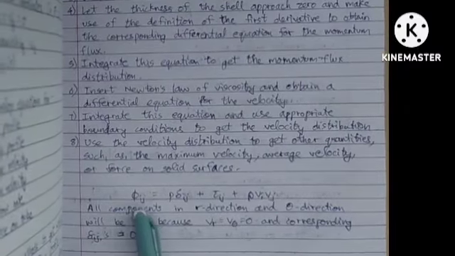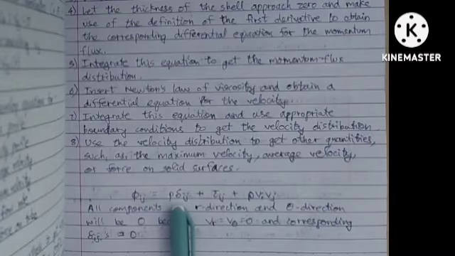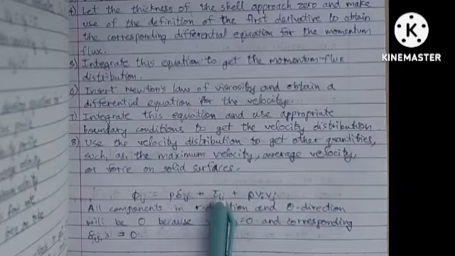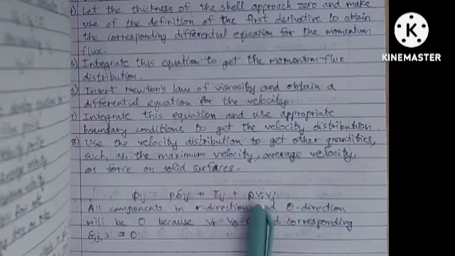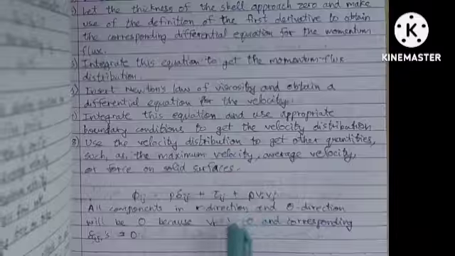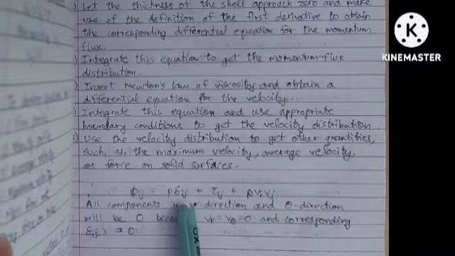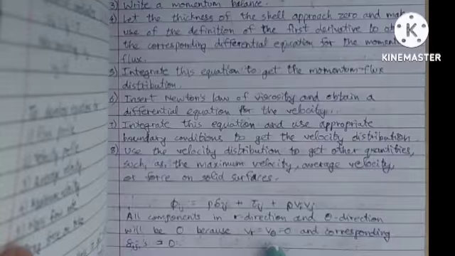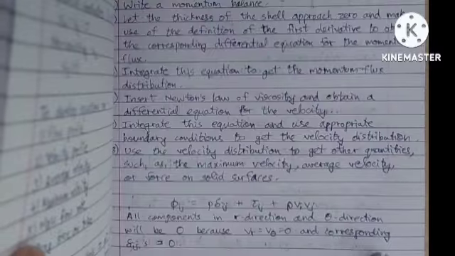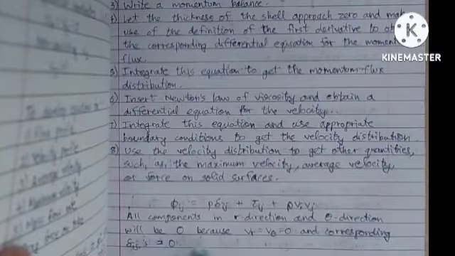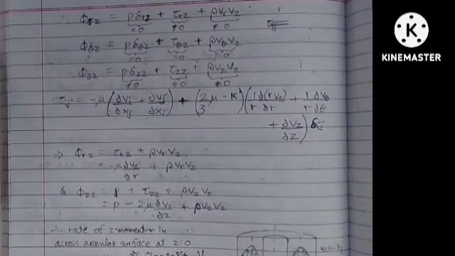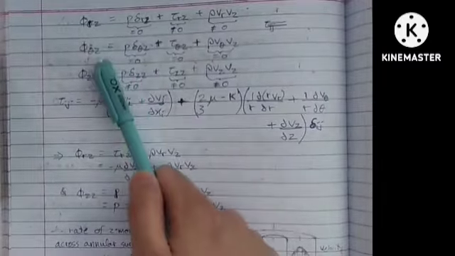Total momentum flux phi ij is equal to P delta ij plus tau ij, that is molecular flux, plus rho vi vj, that is convective flux. Here P delta ij is the component of force acting perpendicularly to a surface. All components in r direction and theta direction will be 0 because Vr is equal to V theta, which is equal to 0, and corresponding delta ij's is equal to 0. Therefore, flux will only remain in z direction and its components will be phi rz, phi theta z and phi zz.